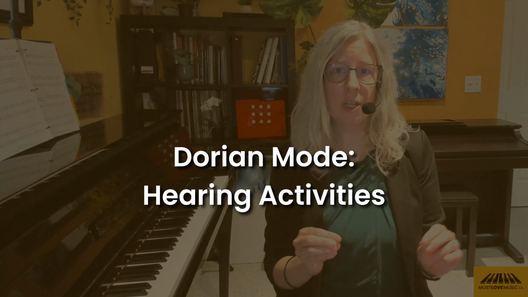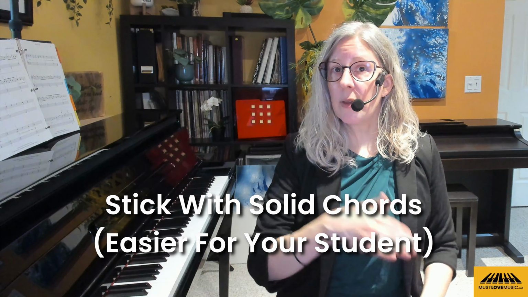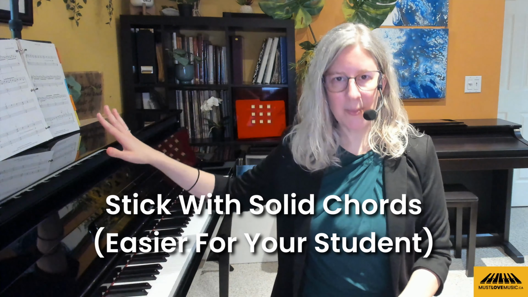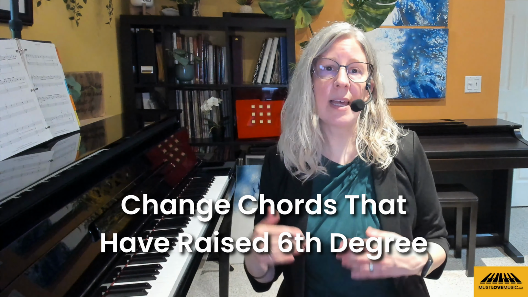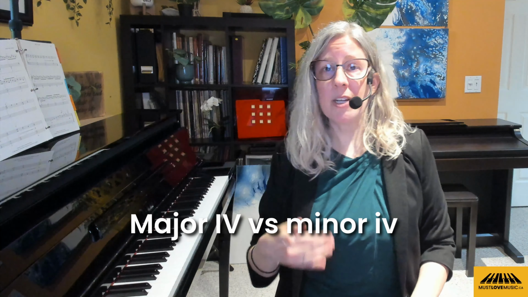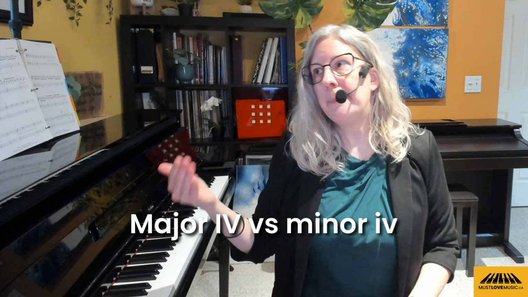Activity 3, this is one of the most advanced hearing activities in this list for you as a teacher, not for your student. Play the chord progression that's in the music, then change any chords that have the raised sixth back to the flat sixth to make it minor. Ask your student, how does this change the song? For example, in Gazing at the Fire, there's a major 4 chord, which would normally be a minor 4 chord if it was in the minor version of this song versus Dorian.